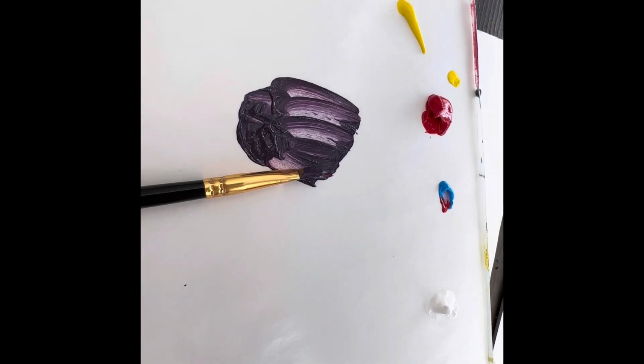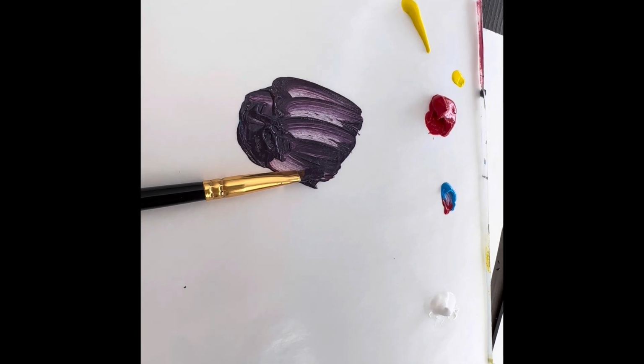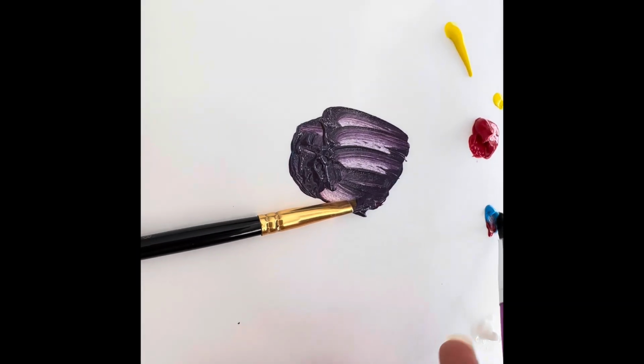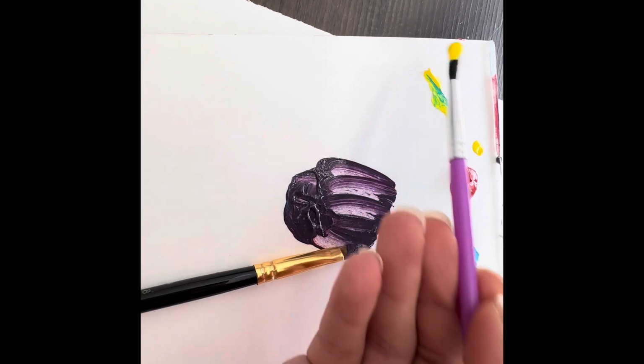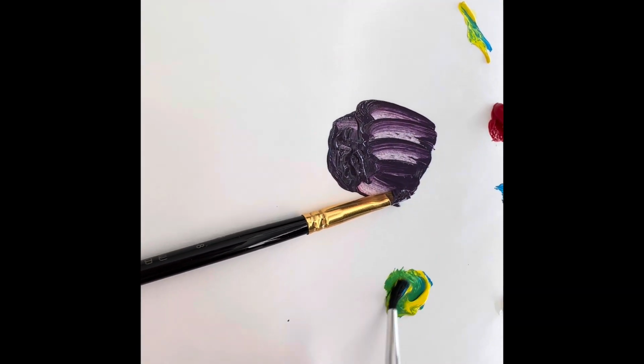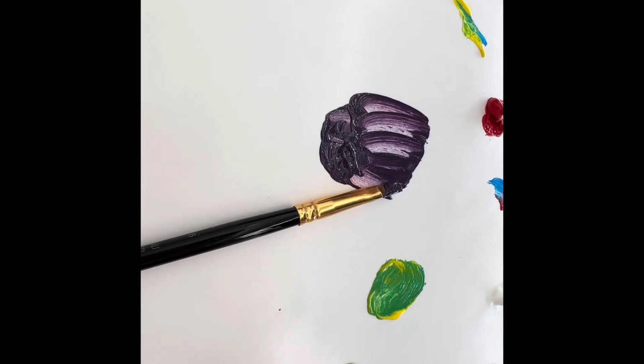But wait, I need green for my stems. So what colors am I going to mix? I'm going to mix some blue along with some yellow. And we're just going to mix it. And you can already see it's turning green.